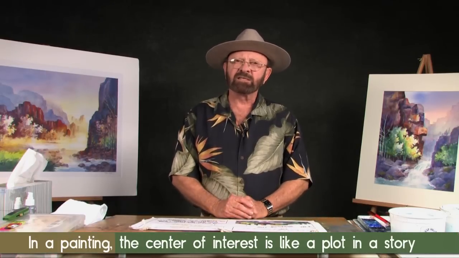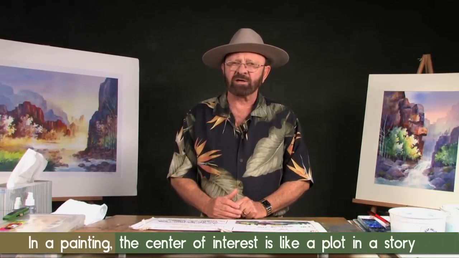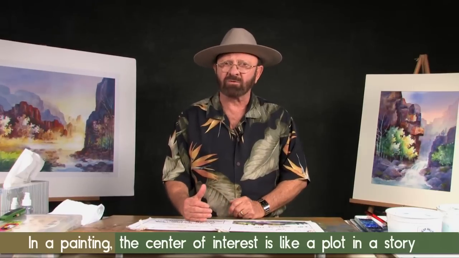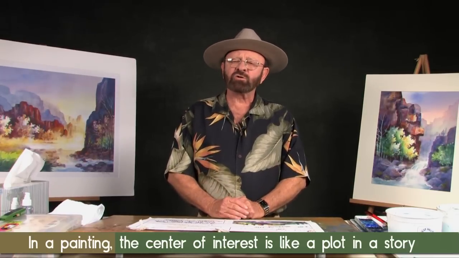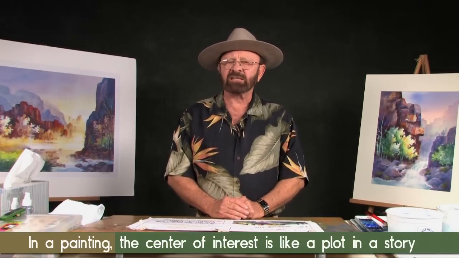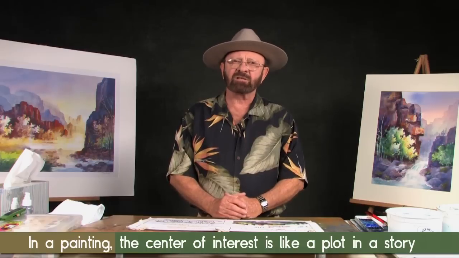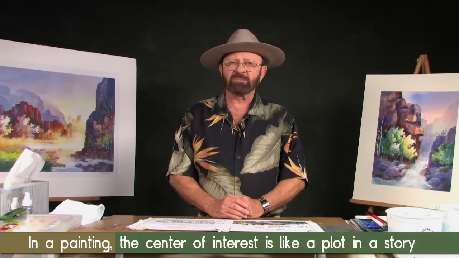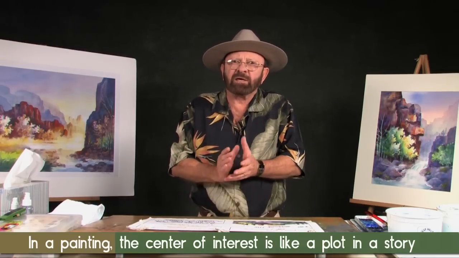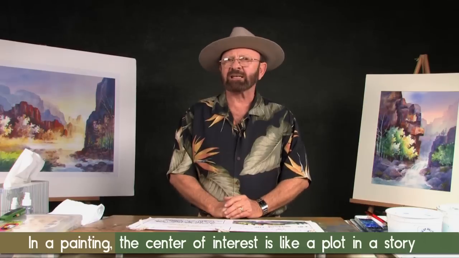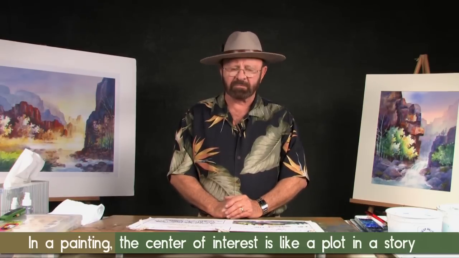Remember that in a painting, the center of interest is like the plot in a story. It's what the painting is about. And it's what you saw in a particular scene that got you so excited that made you want to photograph it, sketch it, paint it in the first place. It's the story behind the painting. It's the most exciting part of the painting. So let's talk a little bit about it.